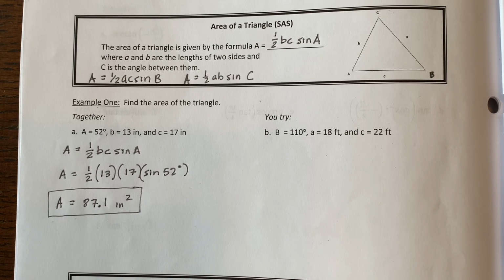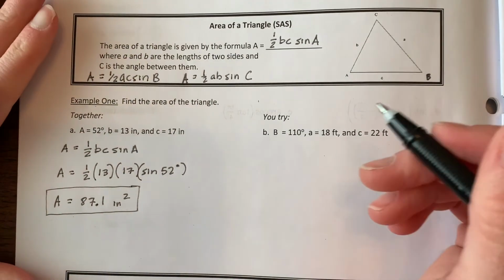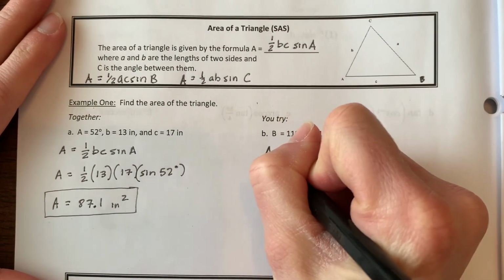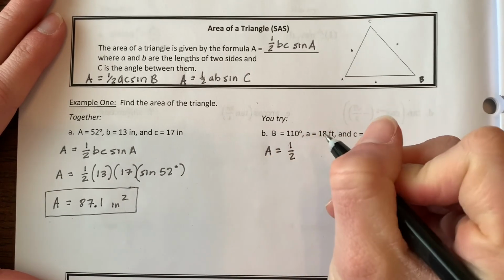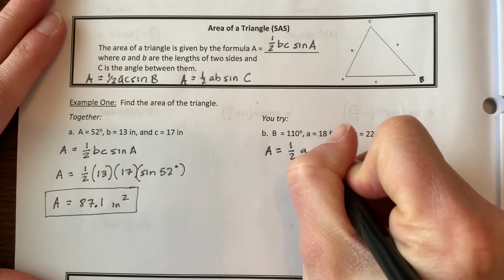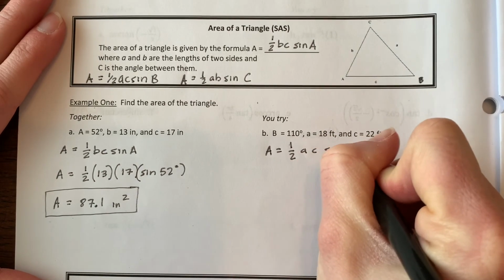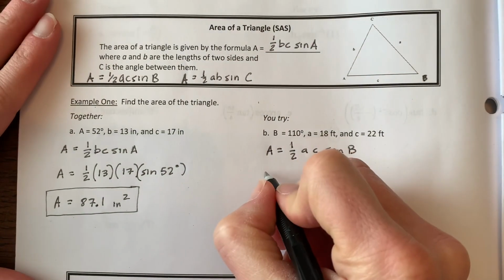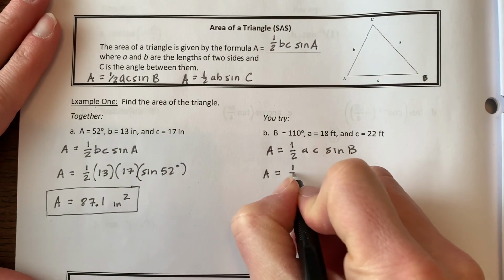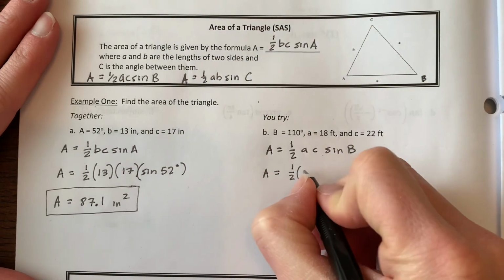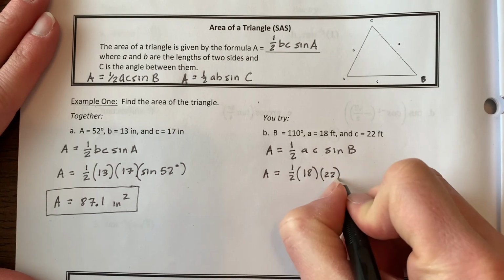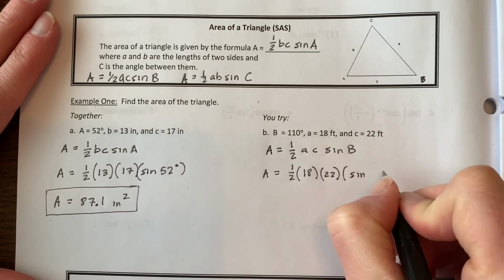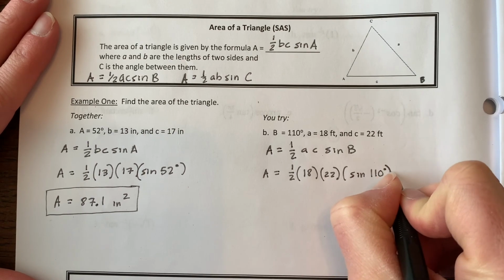Now, in letter B, we're given angle B is 110 degrees, side a, and side c. So if I use the variations of my formula, then the area is equal to 1/2 ac sine of angle B. Let's plug in the values. Area equals 1/2, side a is 18, and side c is 22, times the sine of angle B, which is 110 degrees.